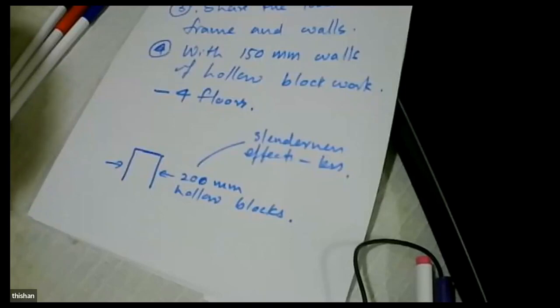Okay, sir. And sir, there's one other question. Yeah. What about the stability of wall and roof during either cyclone or tornado time?